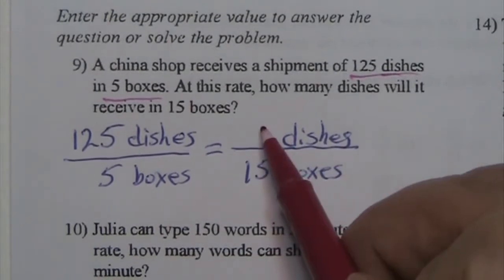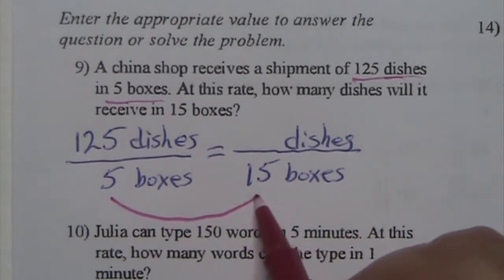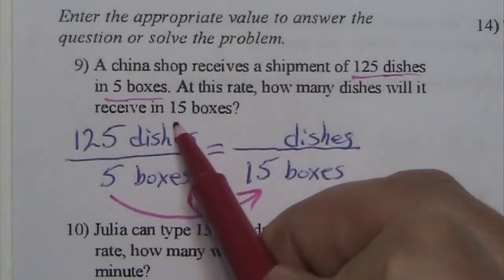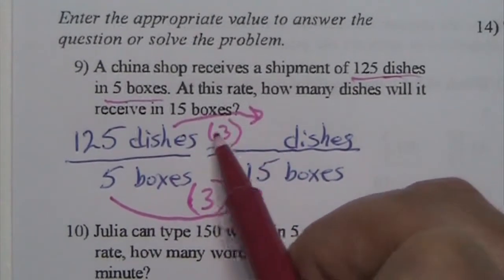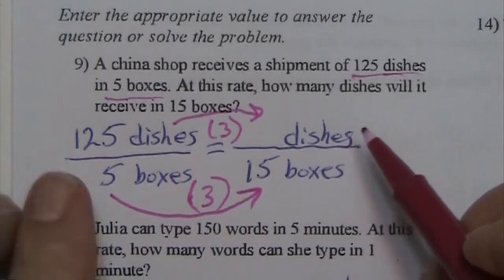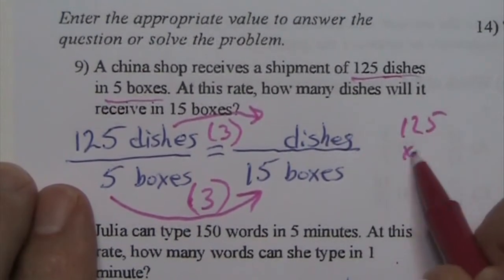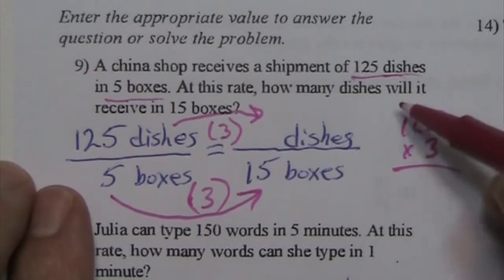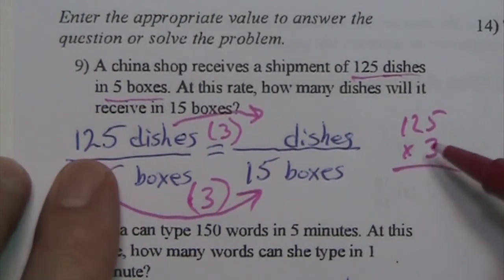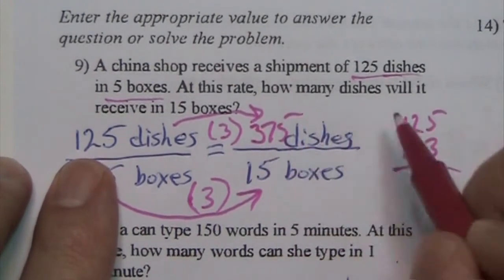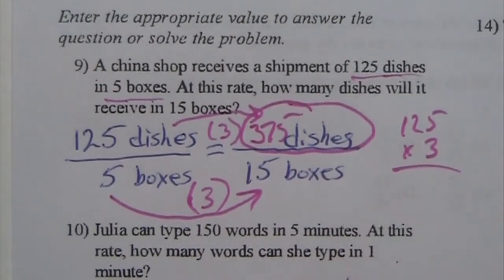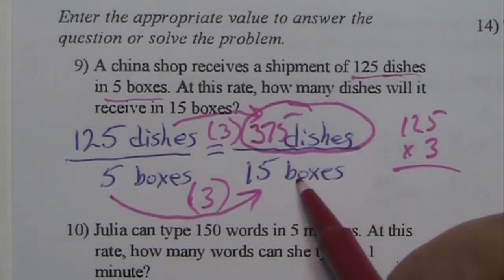Okay, so I just need to figure out this number here. Well, to go from 5 to 15, I have to multiply by 3. So you have to do the same to the top. You multiply by 3. 125 times 3. And if you cannot do it in your head, you would go ahead and do it to the side. 125 times 3. But you should be able to see that it's 375, right? If you have $1.25 3 times, that's 375. The answer is 375 dishes. That's how many dishes will be in 15 boxes.